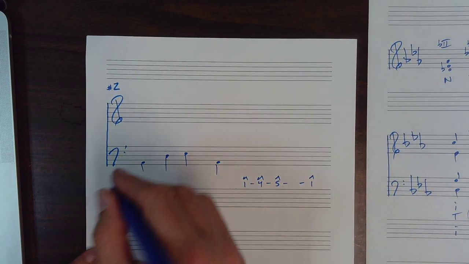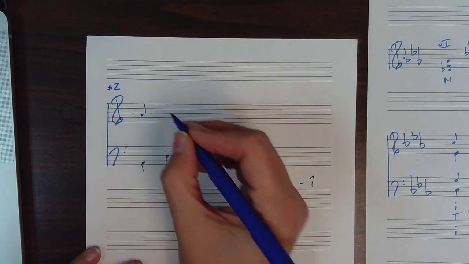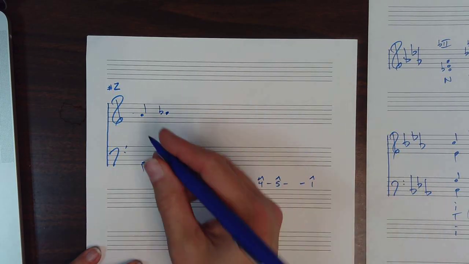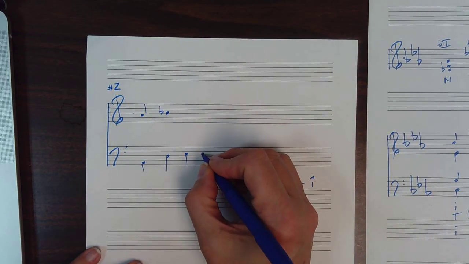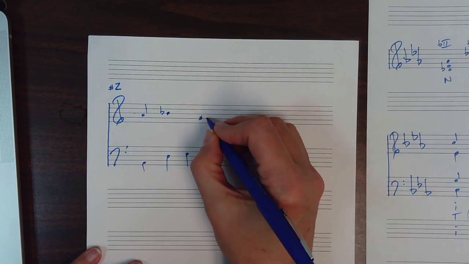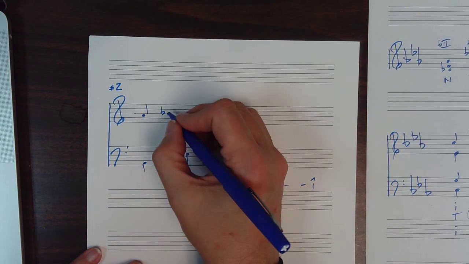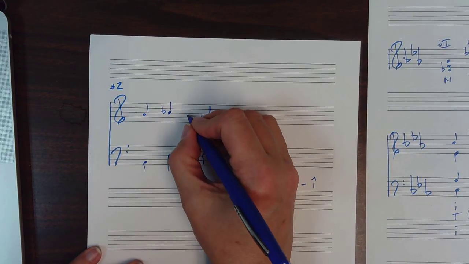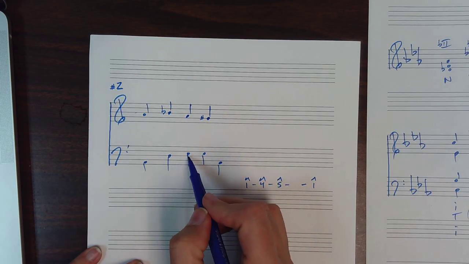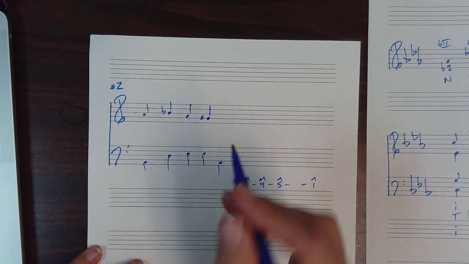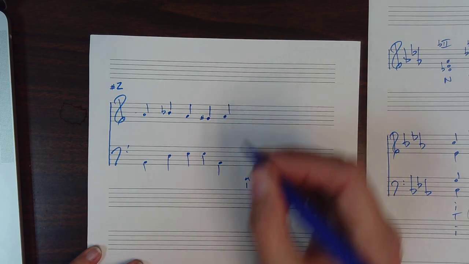And 1. And I'm going to do, again, 1, flat 2. I'm going to put in an extra bass note, like this. And I'm going to insert that passing note A and line it up with an extra 5th scale degree in the bass. We'll talk about what that does in a moment.